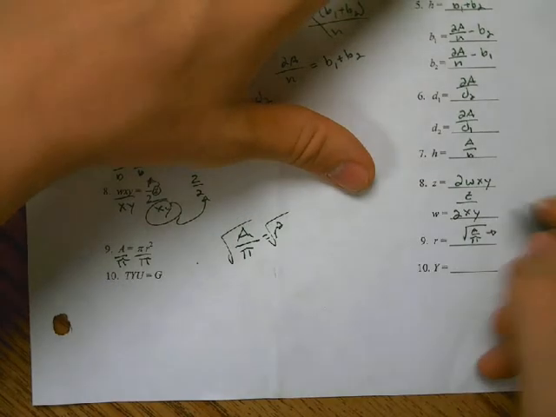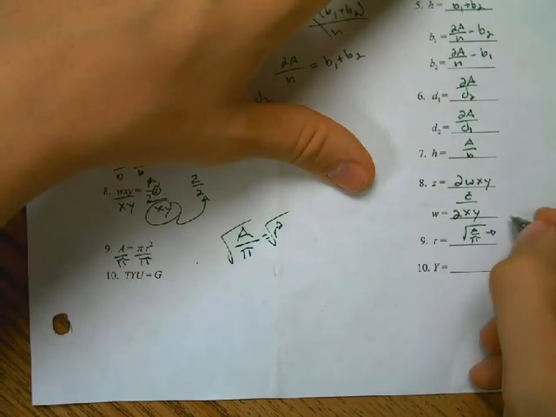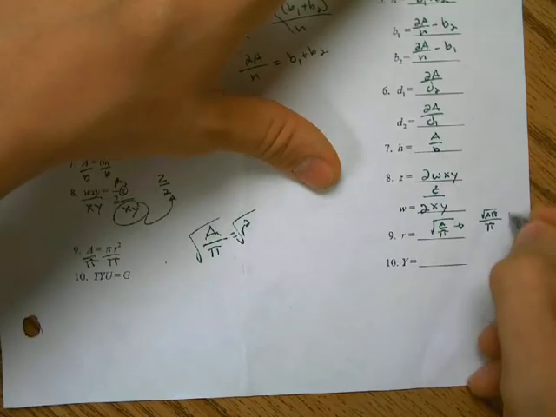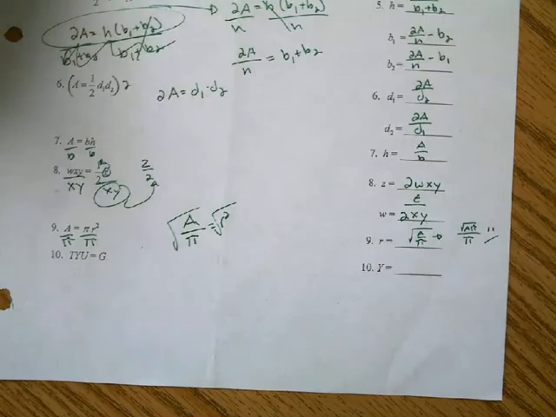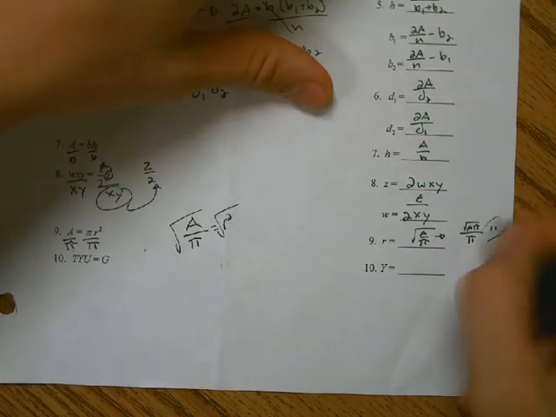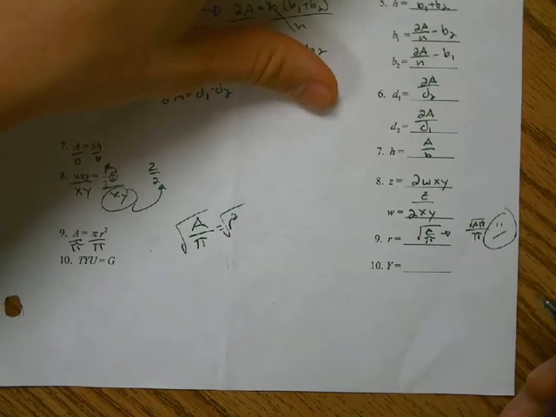But if you were to rationalize this, you would get square root of A pi over pi to not have a radical in the denominator. But I mean, seriously, you've got a pi in the denominator anyway. So would you need to do that? Not sure. Ask your teacher on that one, whether or not they're going to have you do that.